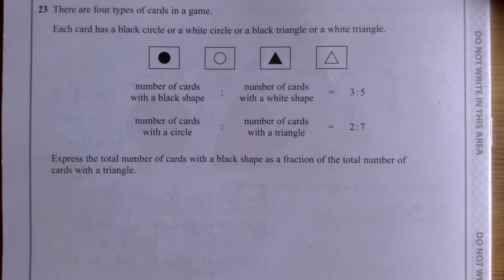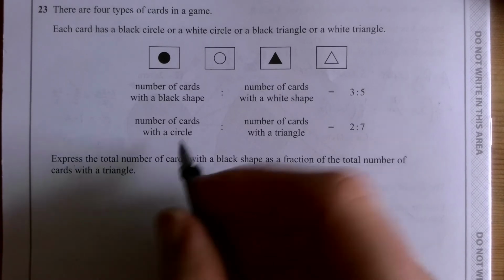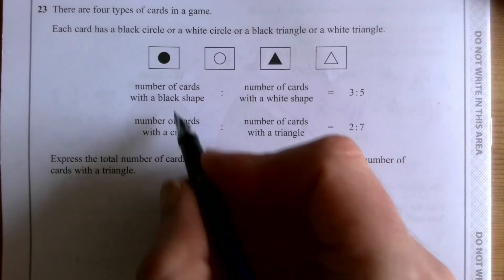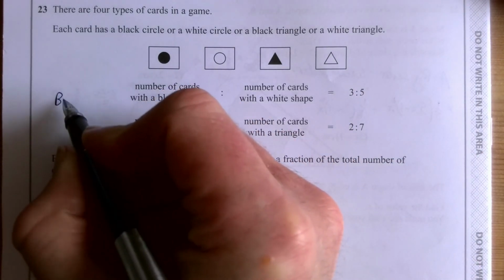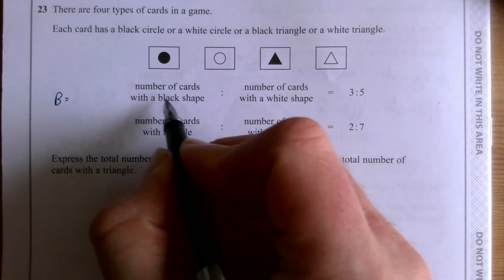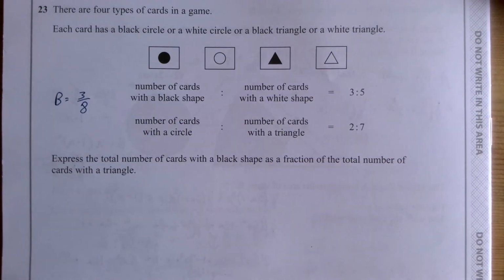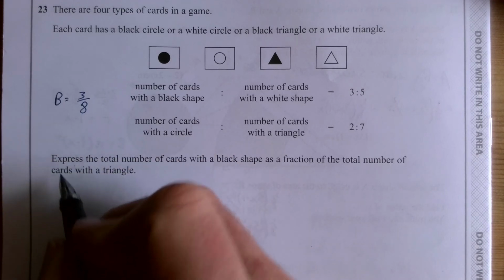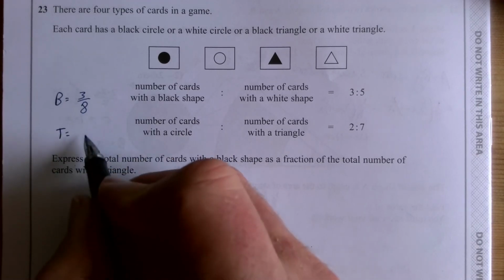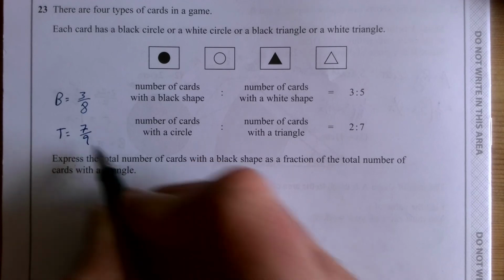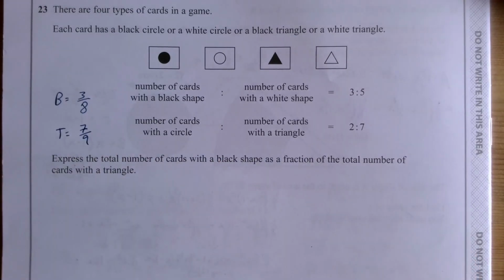Okay, now there's only 3 marks for this question. It's the last question on the paper, and it does make your brain ache a little bit, but it's basically a probability question. So what's the probability of getting a black shape? Black is going to be 3 out of 8 altogether, because there's 3 black to every 5 white. And what's the probability of getting a triangle? The triangle is going to be 7 out of 9, because there are 2 circles for every 7 triangles.